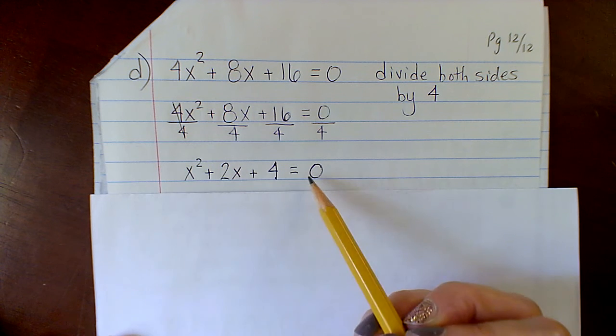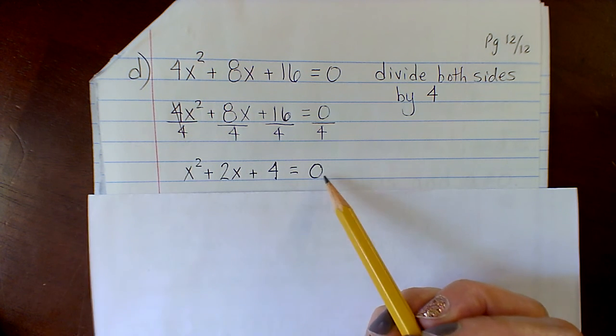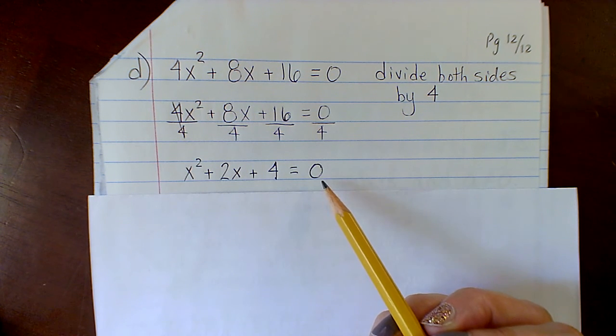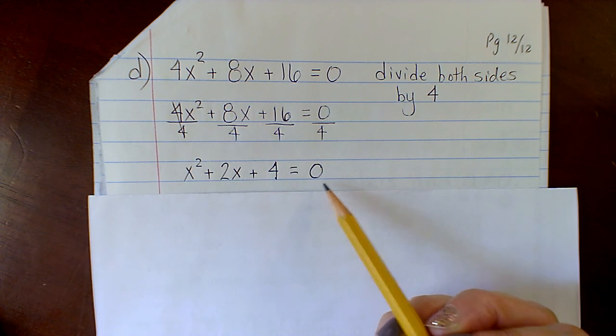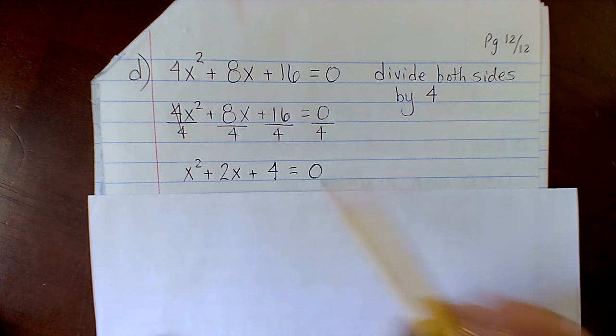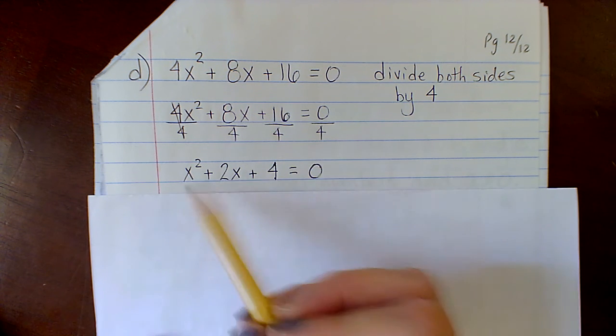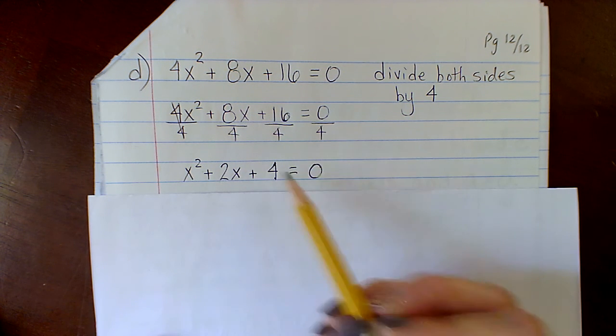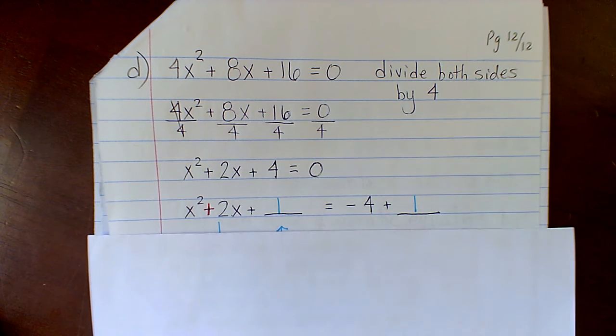Now, let's be honest with each other here. At this point, if you can factor that, you should. This does not factor nicely. So what we're going to have to do is either use the quadratic formula, which is in the next section, or we got to complete the square. So I need to move that 4 over. In doing so, I get that -4.